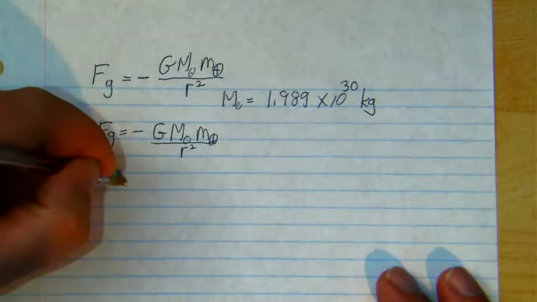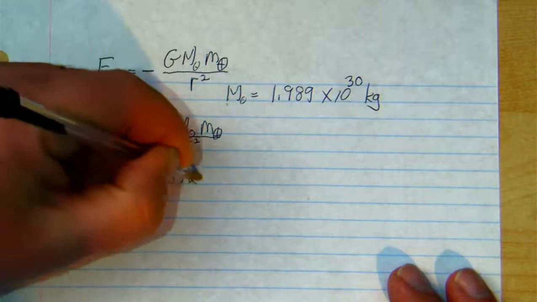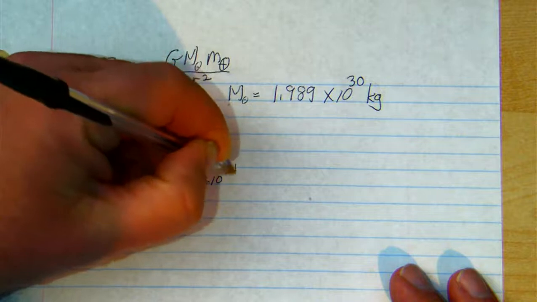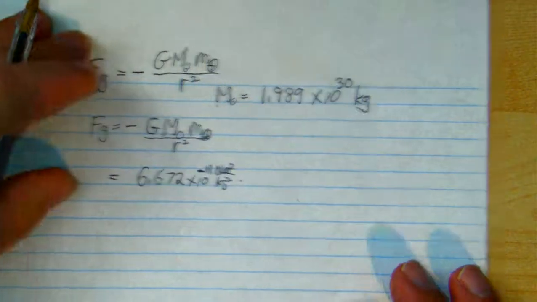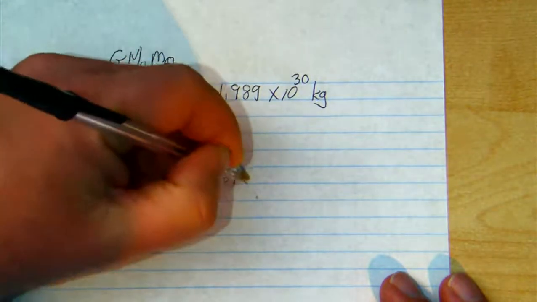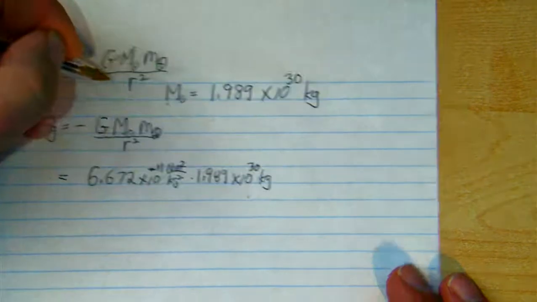So the numbers I'm going to plug in are 6.672 times 10 to the negative 11th power newtons meters squared per kilogram squared. For the mass of the Sun, I'm going to use 1.989 times 10 to the 30th power kilograms.